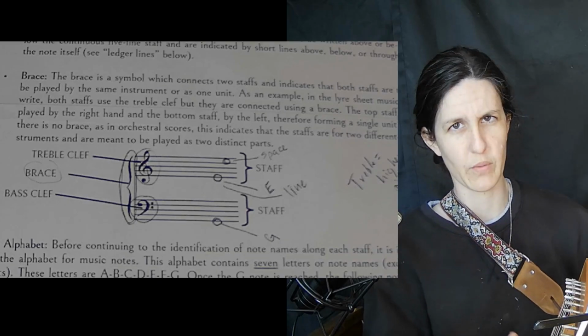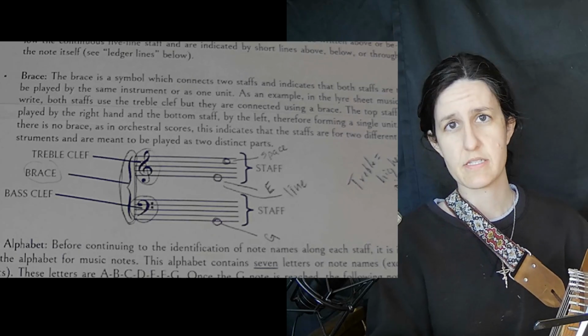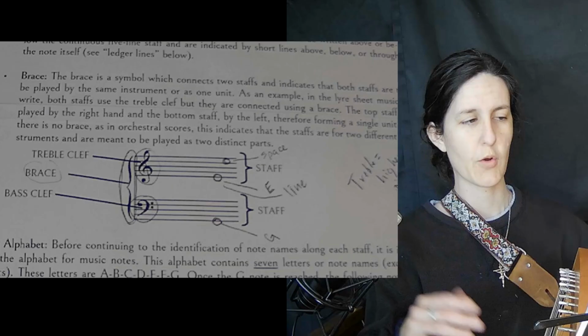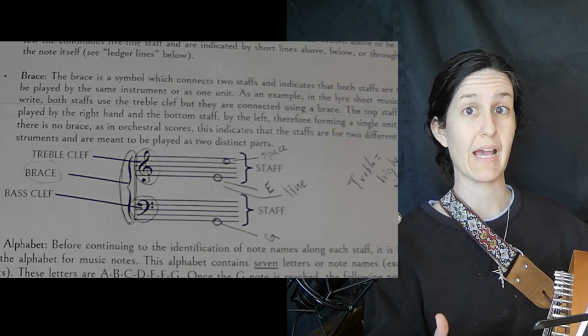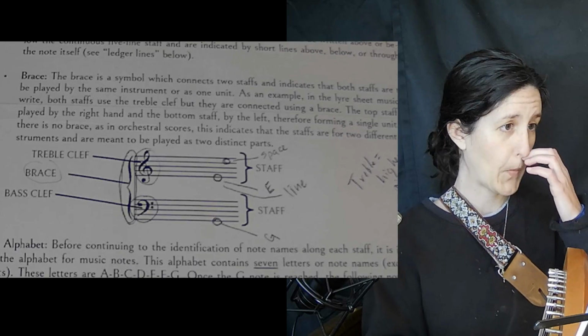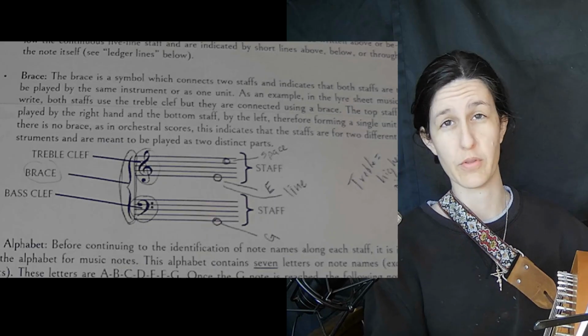Of course, you're only playing one instrument, but you can have a melody and a harmony, in contrast to something like a flute or a clarinet or a trombone, where you can only play one note at a time. And so you will never have what's called this grand staff, where multiple staffs are combined by a brace, because you simply cannot play more than one note at a time.